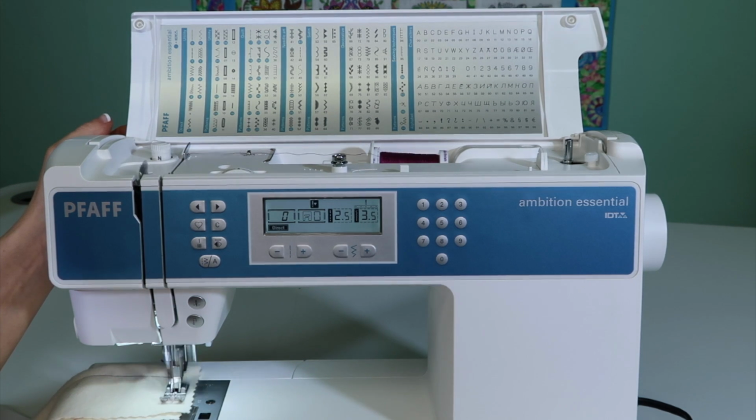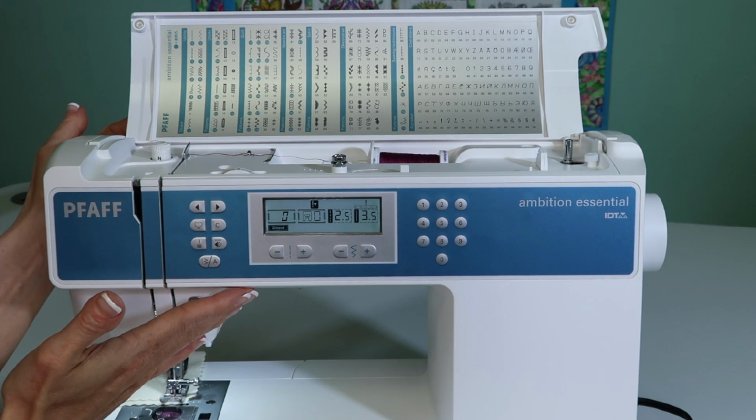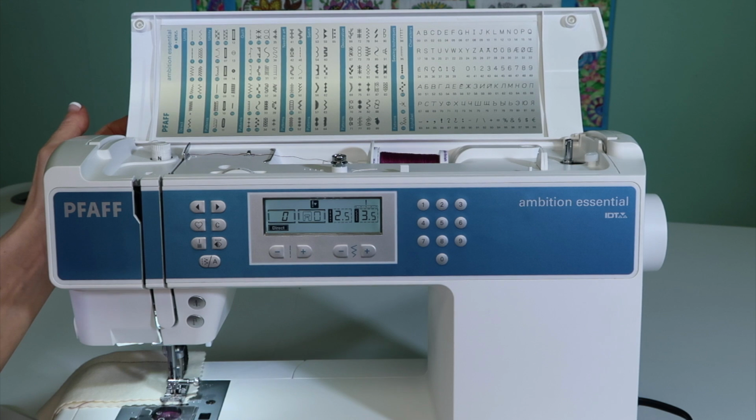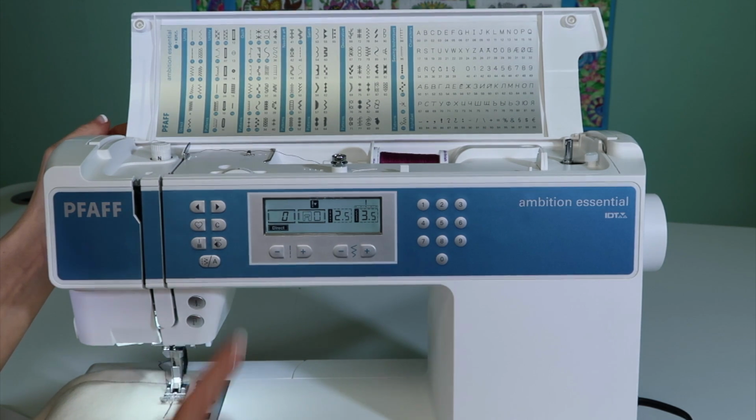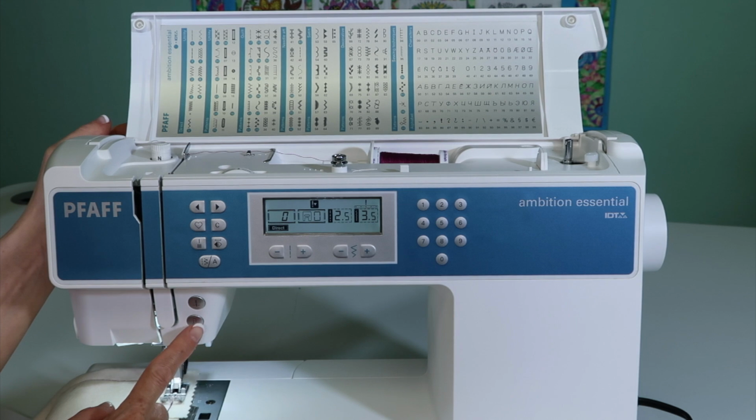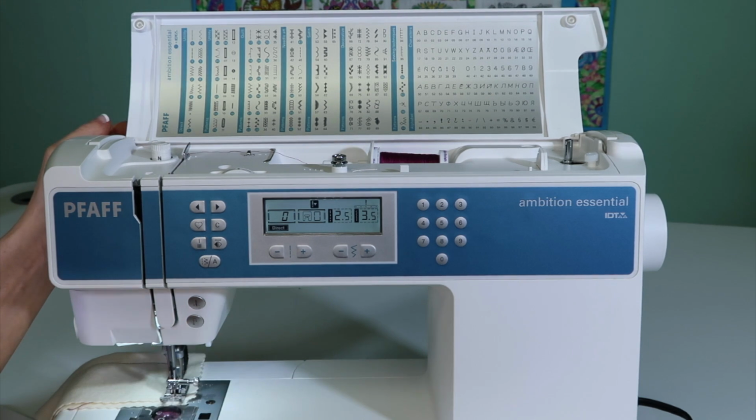Let me just show you something about the reverse. If I touch it while I'm sewing and then let go, it will just generate stitches backwards, and as soon as I let go, it stitches forward again. But if I just touch it here, it's on. It's continuously backwards until I touch it again. So just watch for that little symbol if it's coming on. But if you touch it while you're sewing, you just get that quick little back and forth as you go.